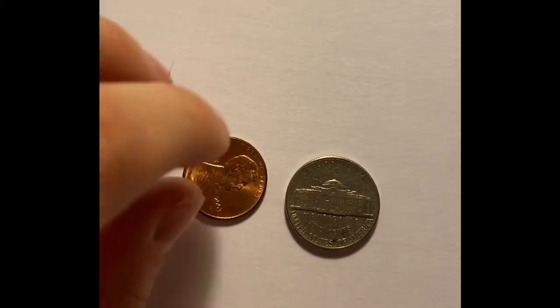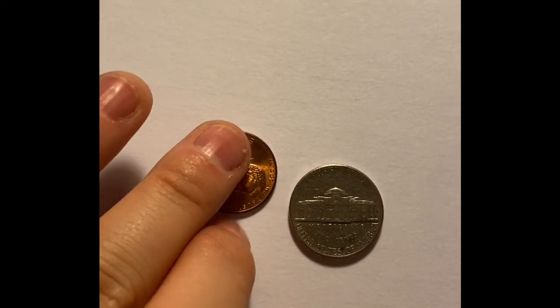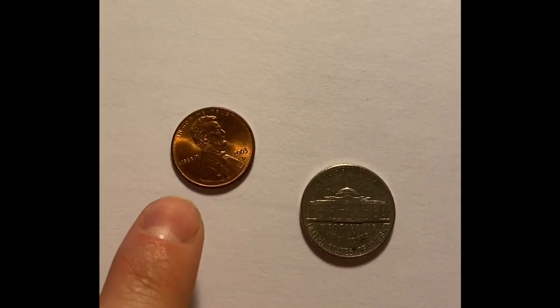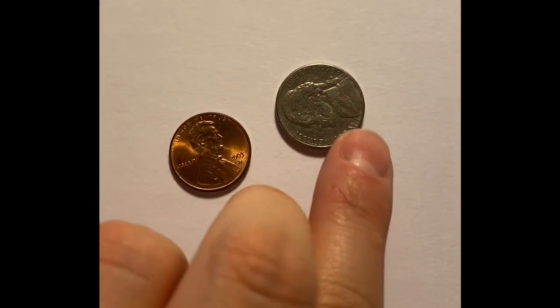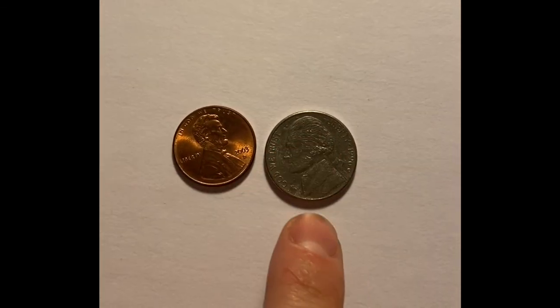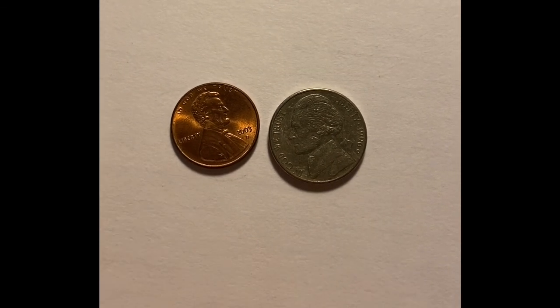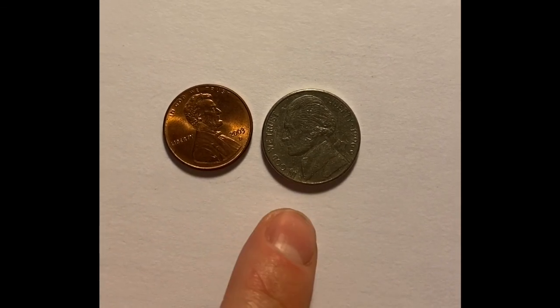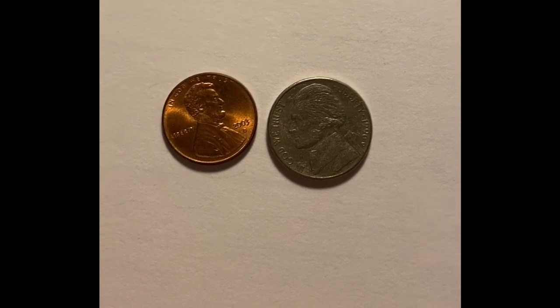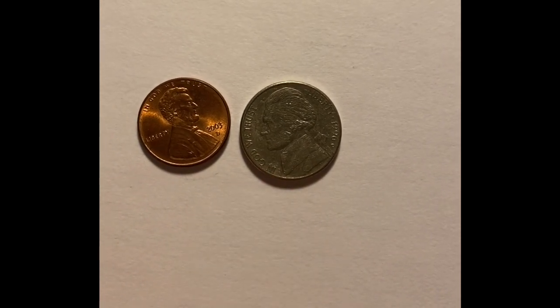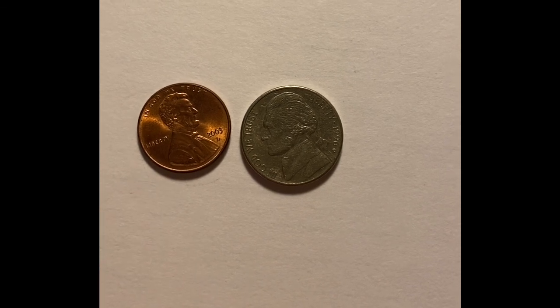But what we can know for sure is that the penny has Abraham Lincoln on it, and the nickel has Thomas Jefferson on it. So other than the size and the color, the presidents are always different on the nickel, which is 5 cents, versus the penny.